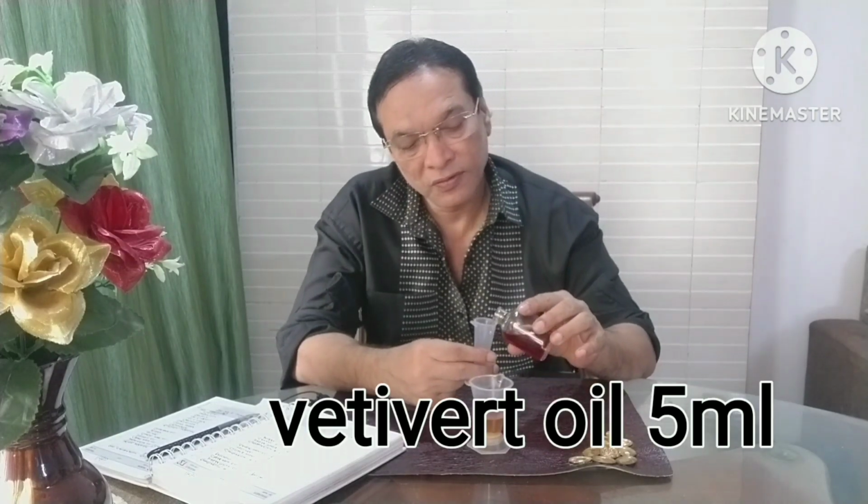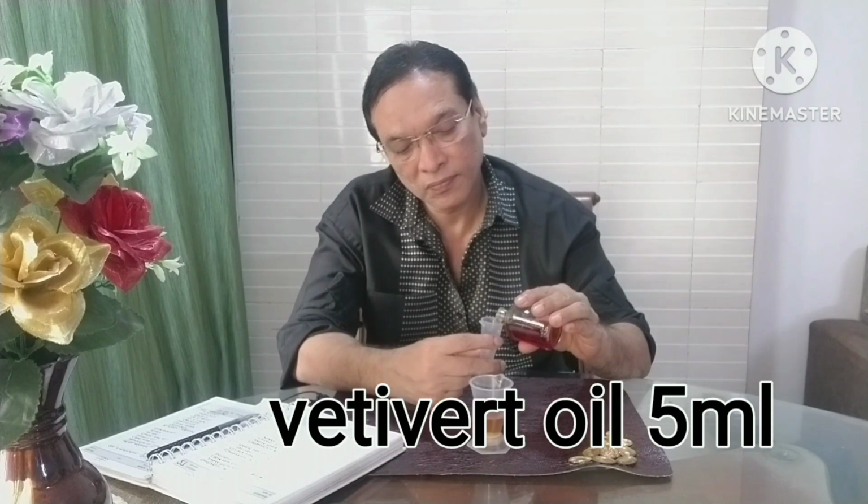Then vetiver oil 5 ml. So vetiver oil 5 ml. Here it is. Vetiver oil 5. Now sandalwood oil 2 ml.